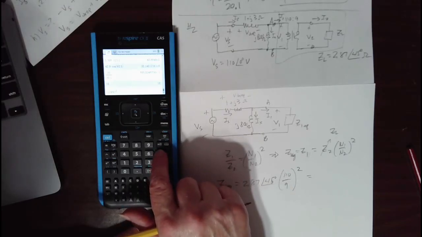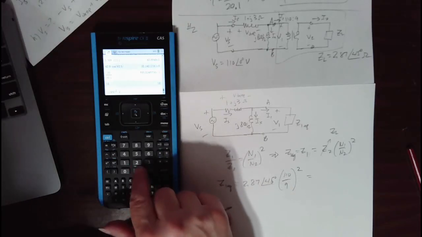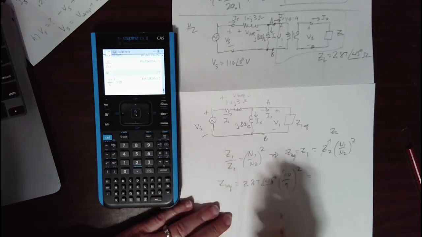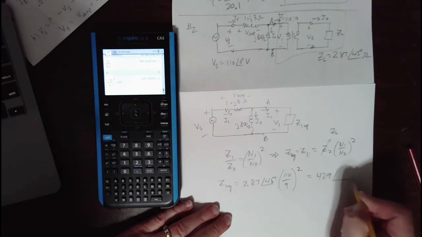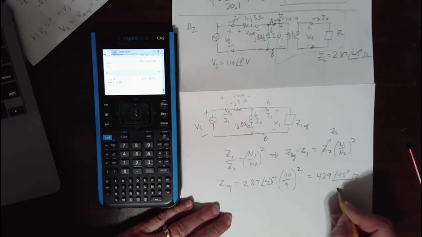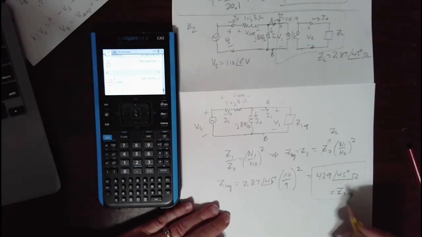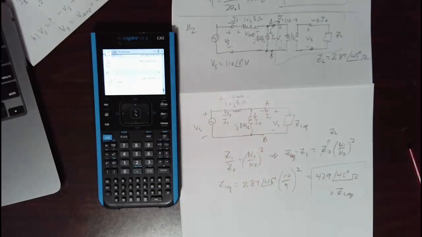times 2.87. All right, so the magnitude is 429. Angle still 45 degrees. So this is Z1 equivalent.